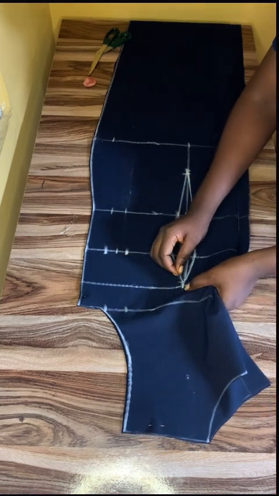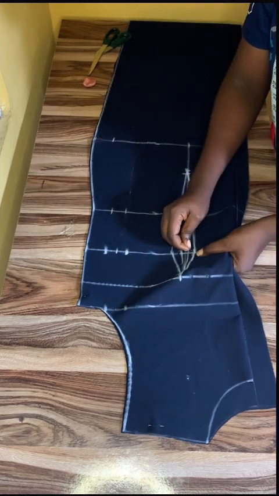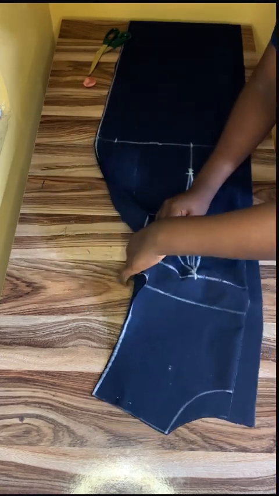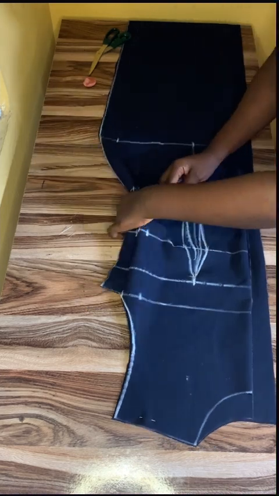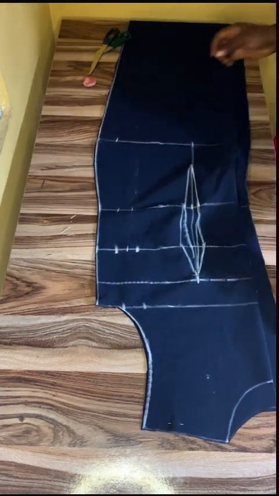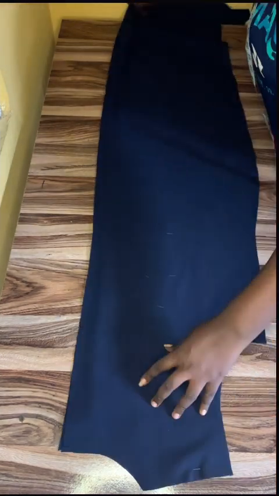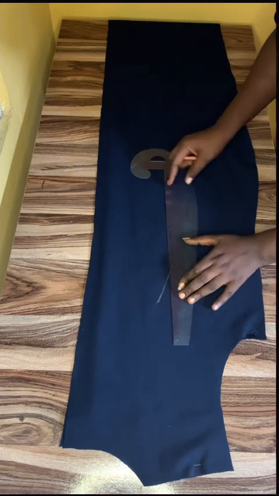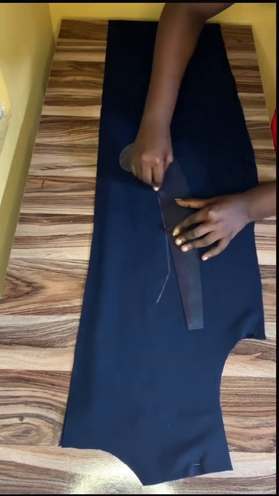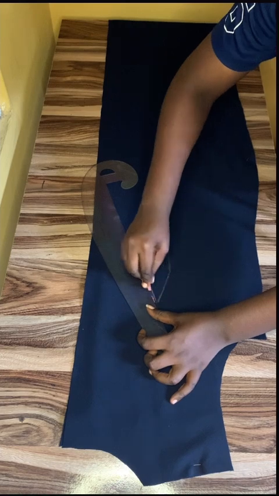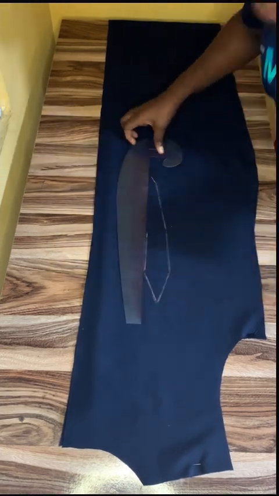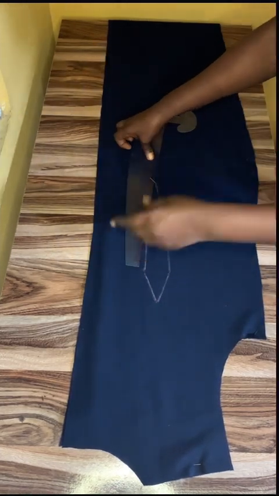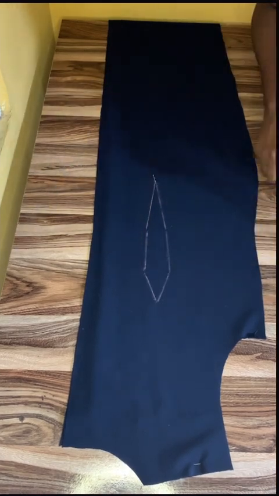So I'm just going to put my pins in here like this. This is one easy method that you can use to transfer your darts. It's very easy and very efficient. After I've pinned it down like this, I'm going to turn that fabric, hold out the pins, and then use my ruler and chalk to follow the lines and connect all the way to the other side. You can see I'm just following the pin. When I put it down like this, the pin comes up and I follow. Can you see how easy that is? I'm going to do that for every side.